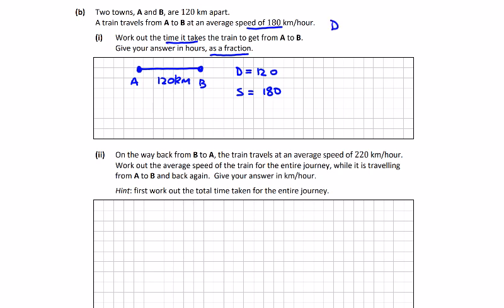So your distance, speed, time triangle tells you that distance is speed times time, speed is distance over time, and time is distance over speed. So we're looking for time, which is distance over speed, which is 120 over 180, which is 12 over 18, which is 2/3 of an hour, which is 40 minutes.